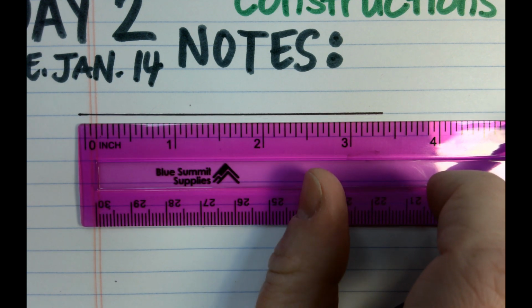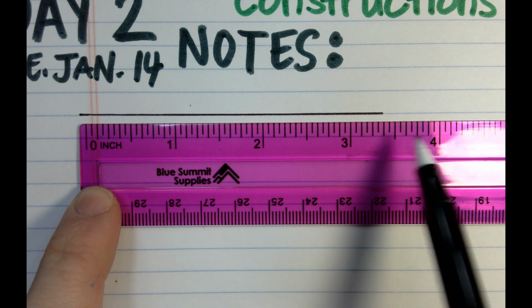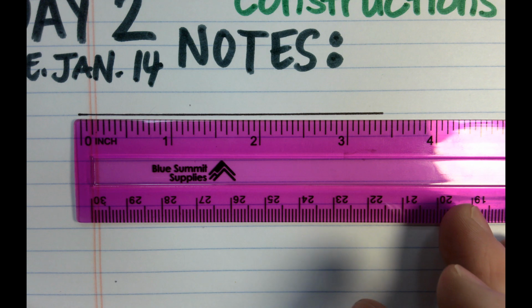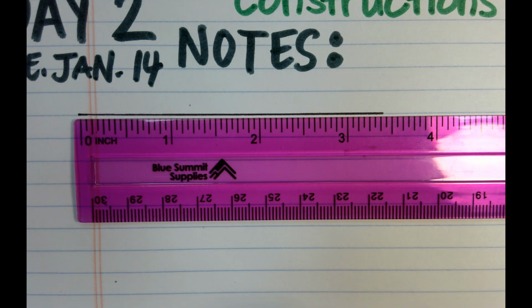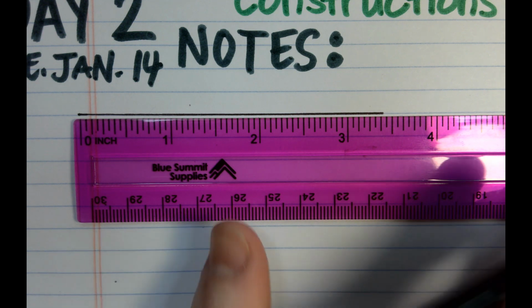That's our starting point. And does anybody know what all these little tick marks in between the inches are? 1/16 inch and 1/8 inch. Yeah. So we have 1/16 of an inch. We have 1/8 of an inch. We have 1/4 of an inch. We have 1/2 inches. All these little marks mean those different fractions.